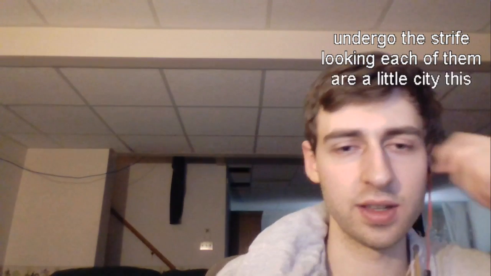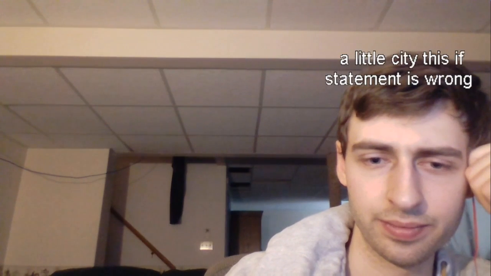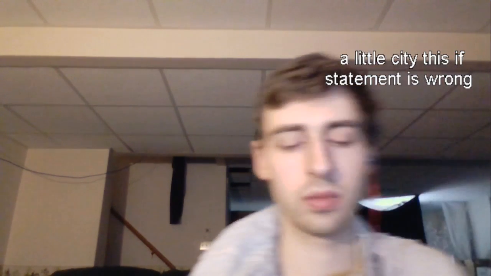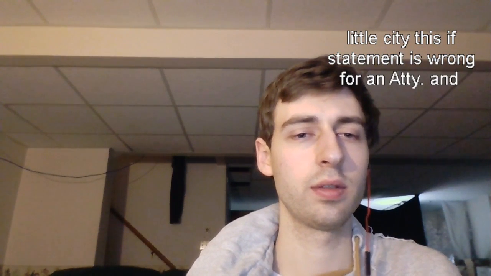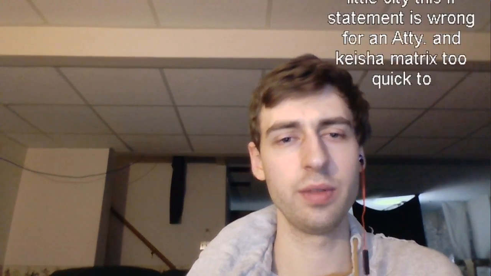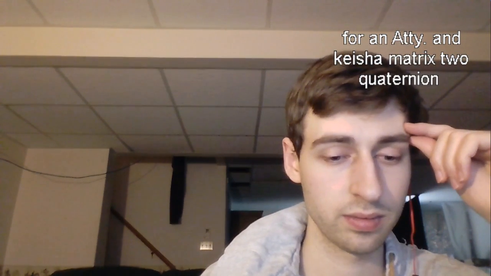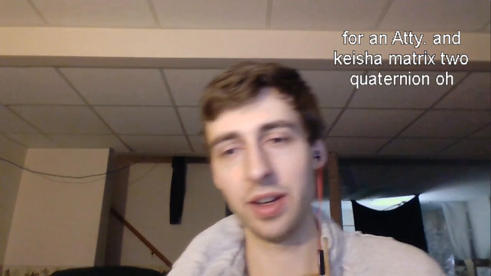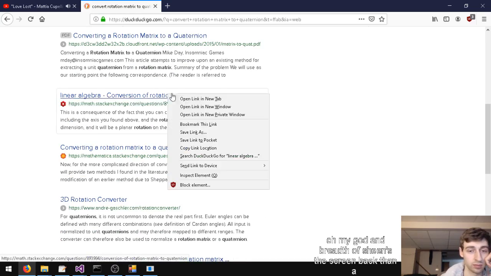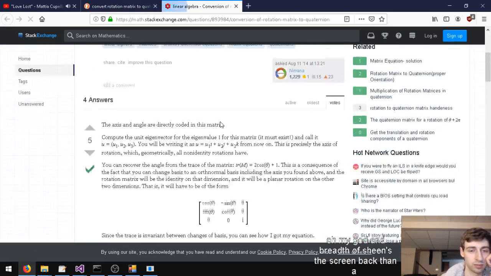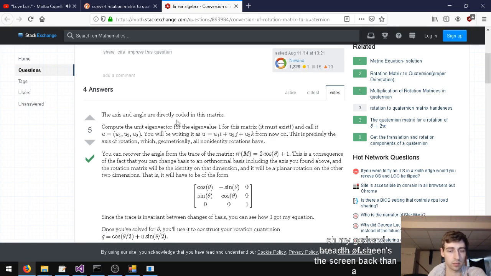Could also be this if statement is wrong, for the rotation matrix to quaternion. Oh my god, I forgot to change the screen back, damn it. The axis and angle are directly coded in this matrix.